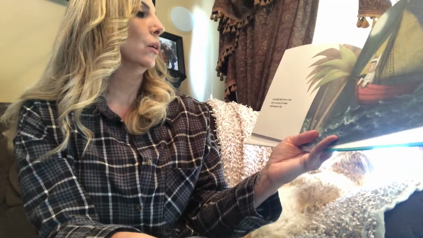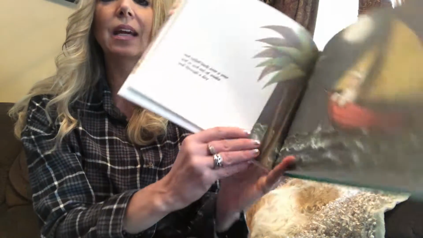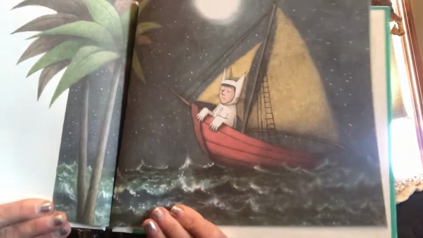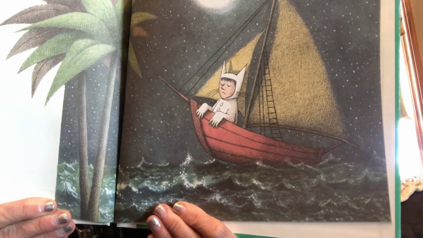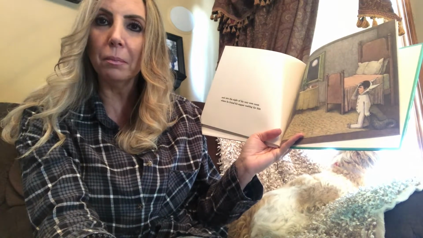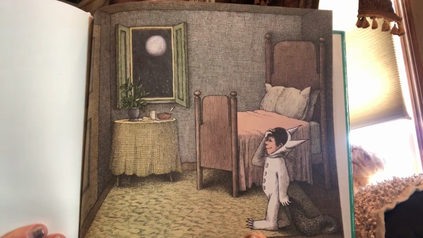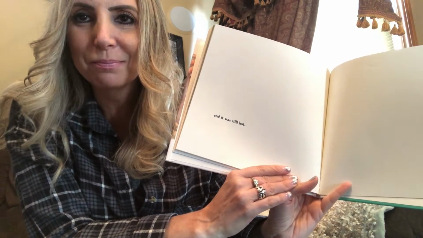And sailed back over a year and in and out of weeks and through a day. That's a long sail. And into the night of his very own room, where guess what? He found his supper waiting for him. His mom had left it there for him. It was there. And guess what, boys and girls? His supper was still hot.